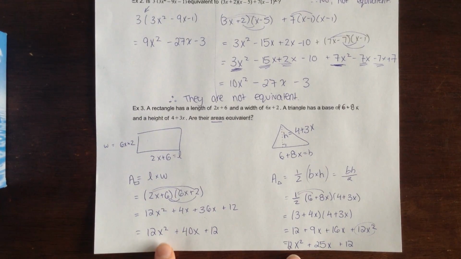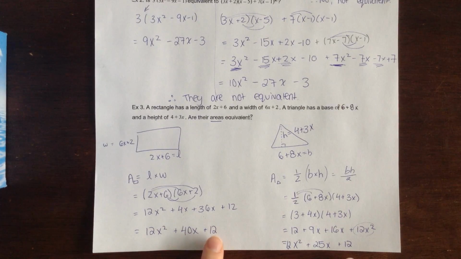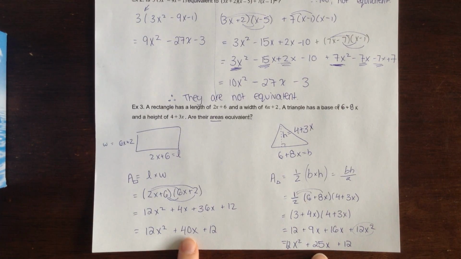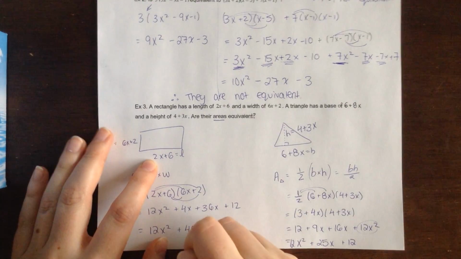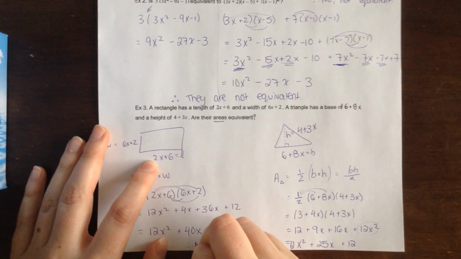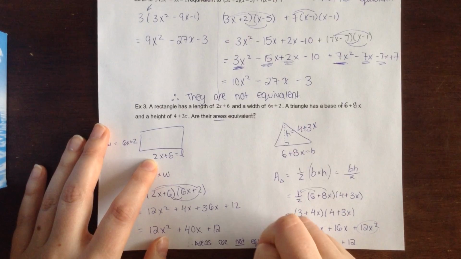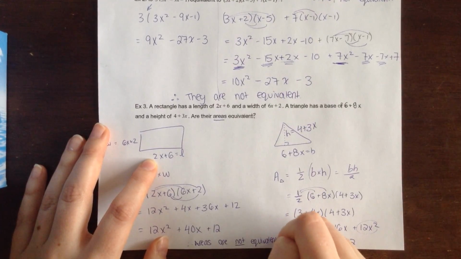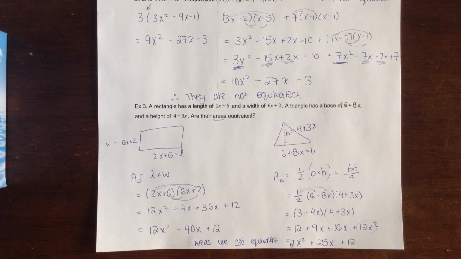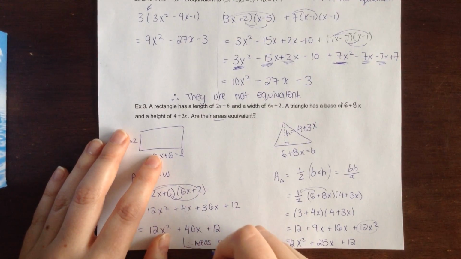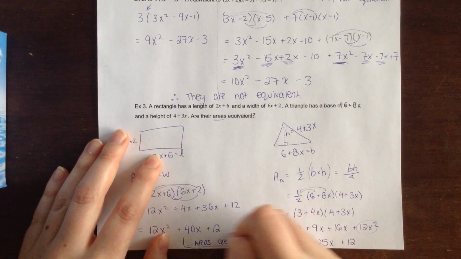So same as last time, from this point we can compare. The 12x squareds are good, the constant term's good, but our middle term doesn't match up. So no, the areas are not equivalent. We can just squish that in there or put a little box around it, just to make it stand out a little bit.